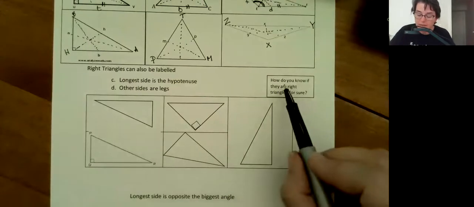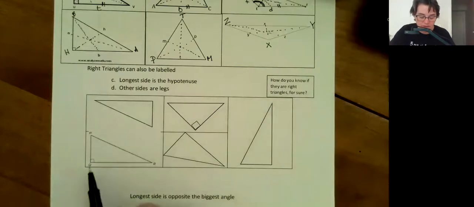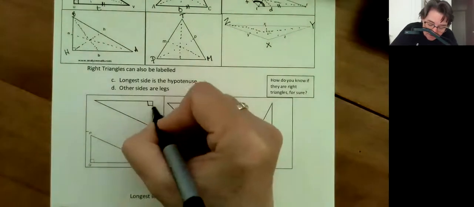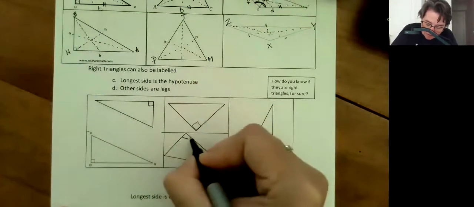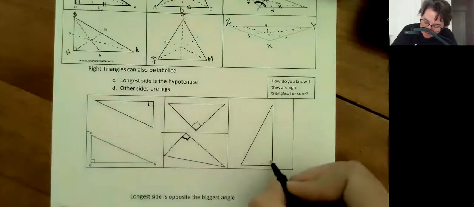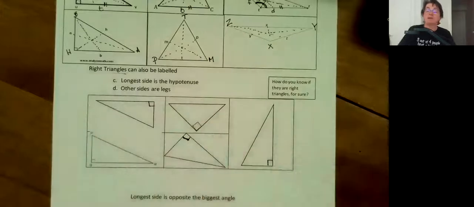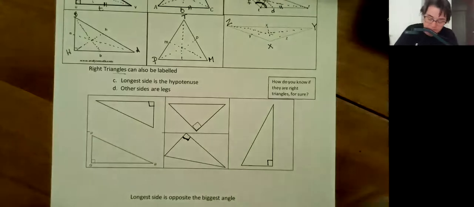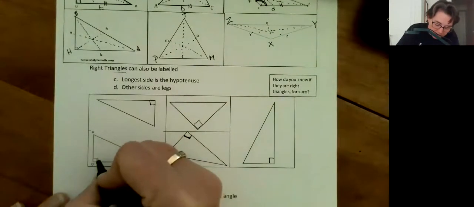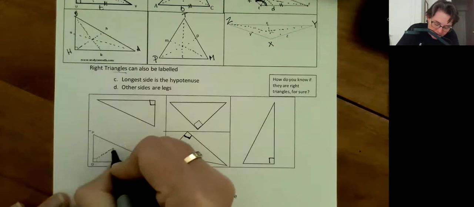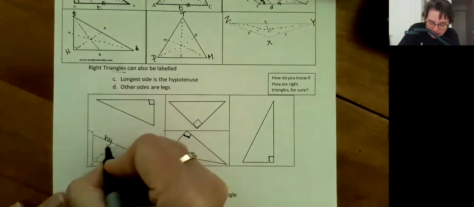A little trick here. How do you know if they're right triangles for sure? You look for that handy dandy little square in the corner. And I am just going to put them in on all of these. You are not allowed to randomly do that in a question unless it states at the beginning they're right triangles, and it kind of did here. And for what I'm teaching right now, you need to know all of those are right triangles. So if you go from your right angle and you go across, that is called the hypotenuse.